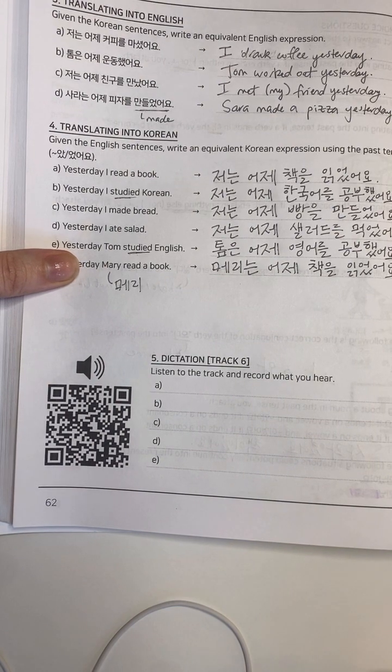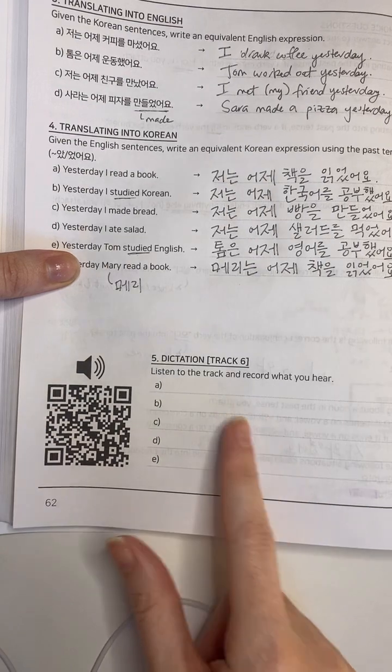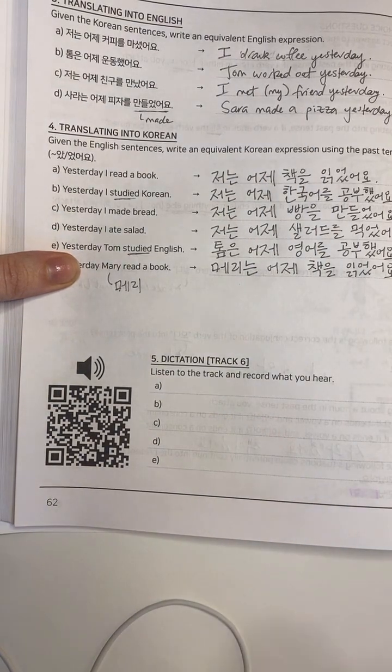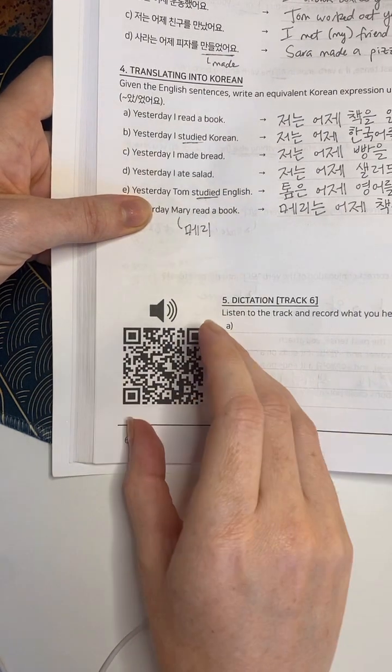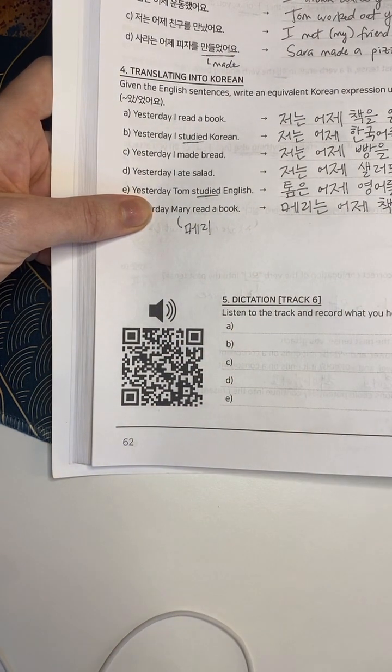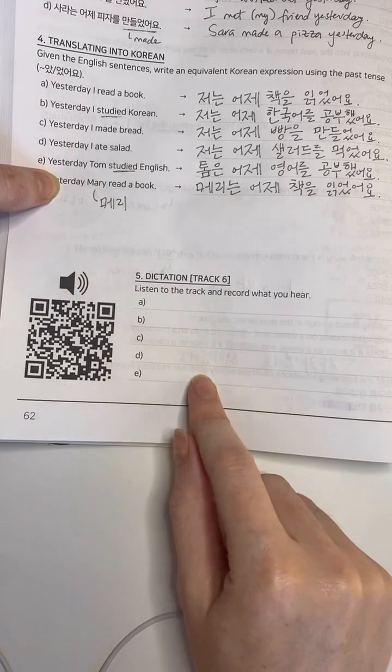Thank you, Alex. So this is a dictation exercise. I highly recommend you do it if you get the book. All of these tracks you can listen to, and you listen to the track and then try and write down what you hear. It's really important to practice your listening skills, not just your reading and writing skills. So I recommend you do this as well.